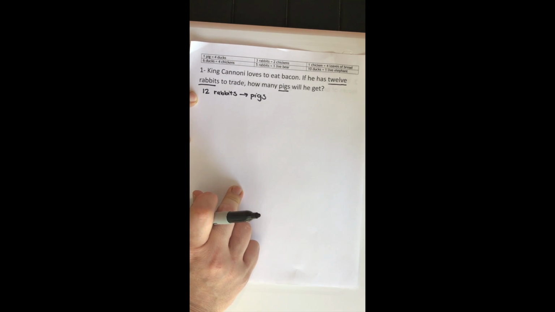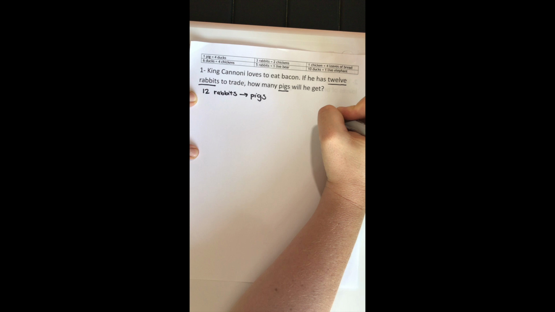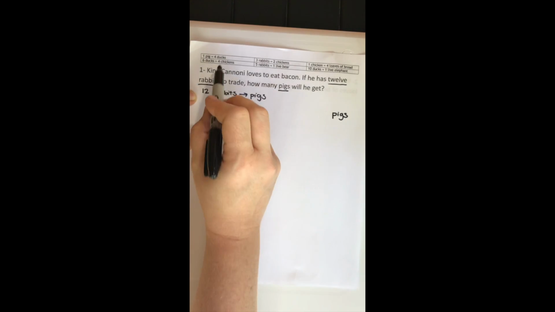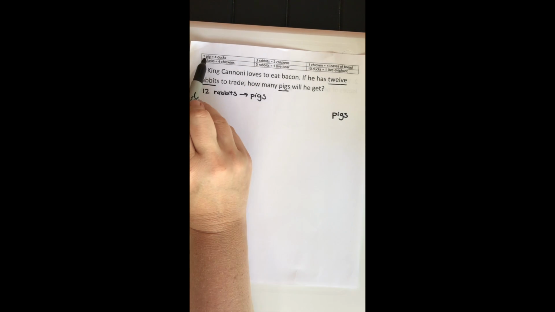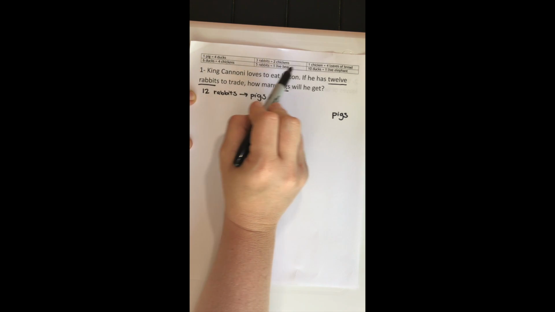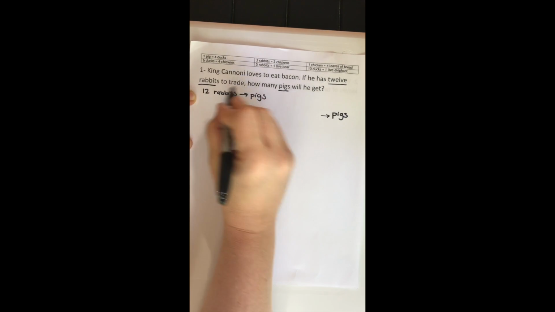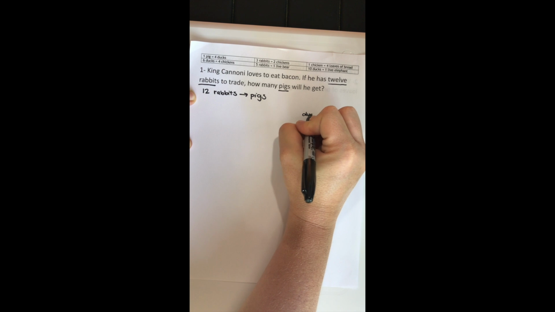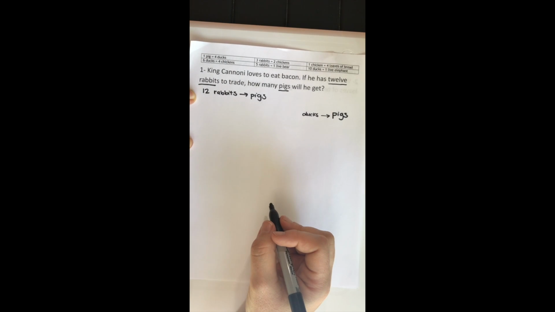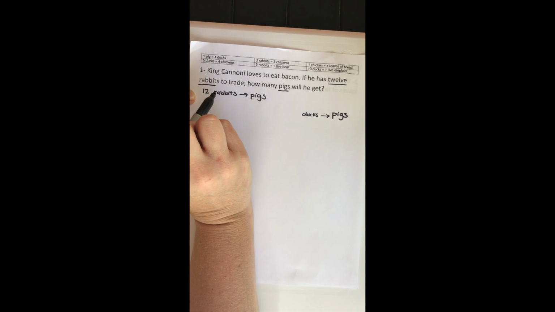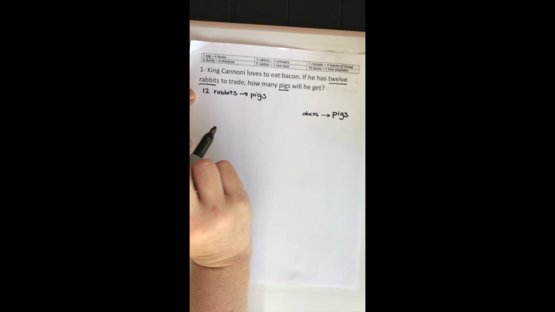To do this, I like to begin with the end in mind. I know that I need to get to pigs, and I'm going to start over here on the right side of the page. What kinds of things can get me to pigs? If I'm looking at my conversion factors, ducks can get me to pigs, and that's it. So I know that before I get from rabbits to pigs, I'm going to have to go through ducks first. Now, let's look at ducks. What can get me to ducks? Chickens can get me to ducks, or an elephant.